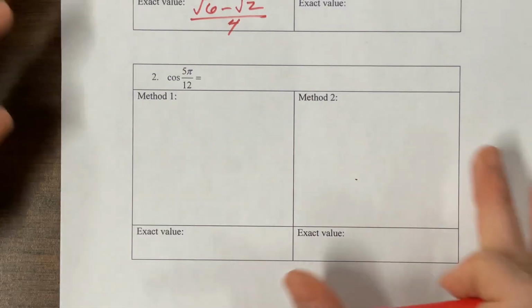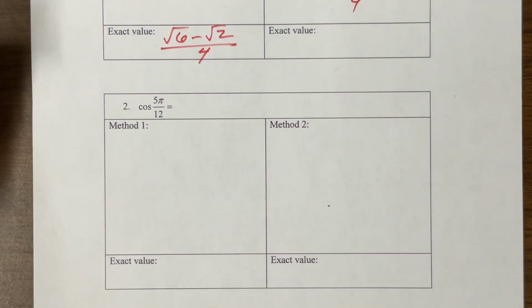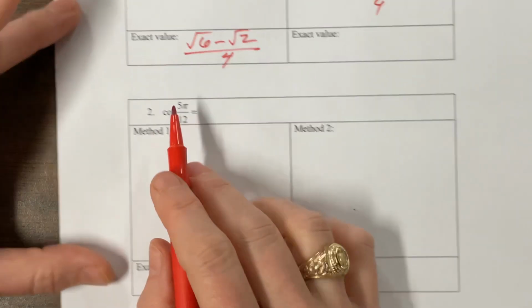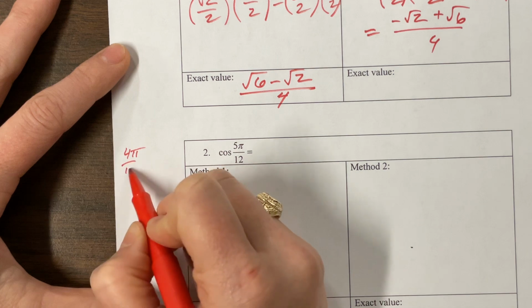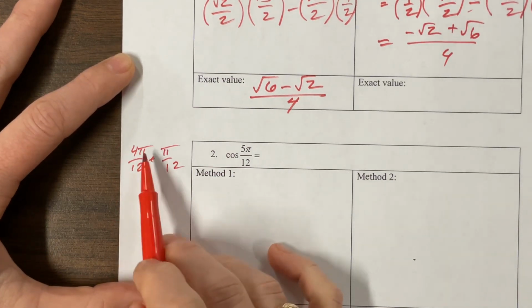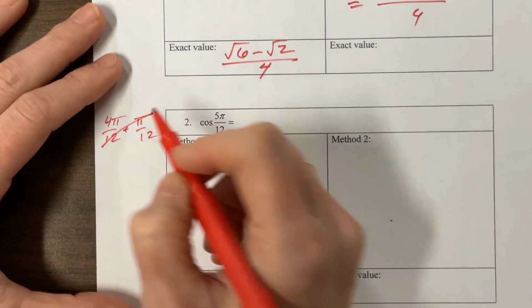Super. Okay, now I want us to do this one two different ways. Let's come up with our scenarios on our own. So what I might do, I could say 4 pi over 12 plus 1 pi over 12, but that doesn't help me because this is unit circle friendly, but this is not. And I don't really want to use the answers from up here. I mean, I can, but that would just be a painful way to do that problem.